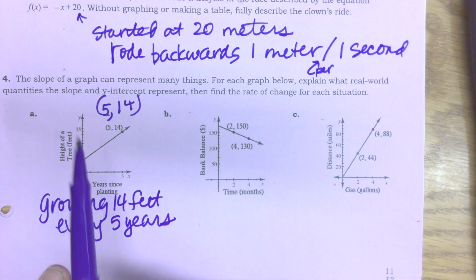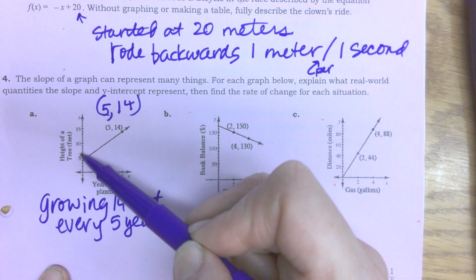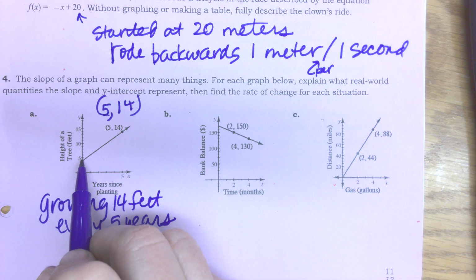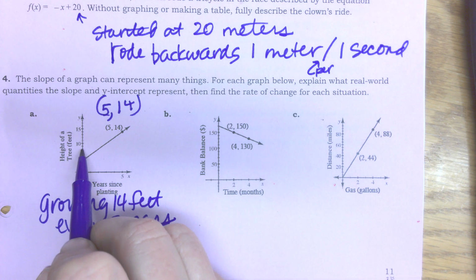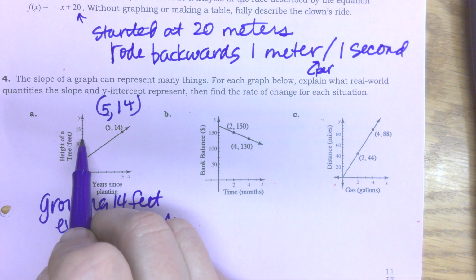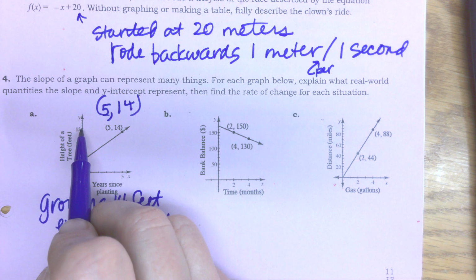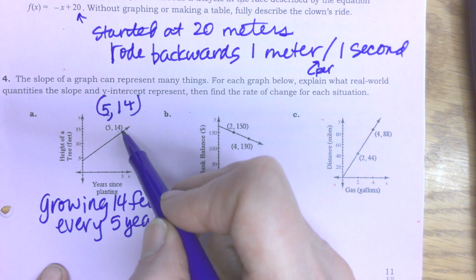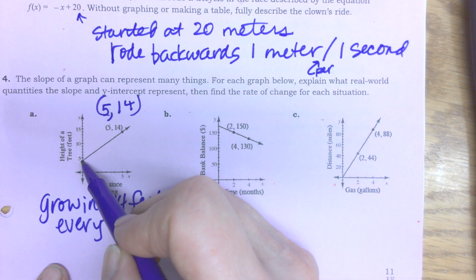Okay, so now, is it 14? 1, 2, 3, 4, 5, 6, 7, 8, 9, 10, 11, 12. I don't think it's 14. What's this guy here?